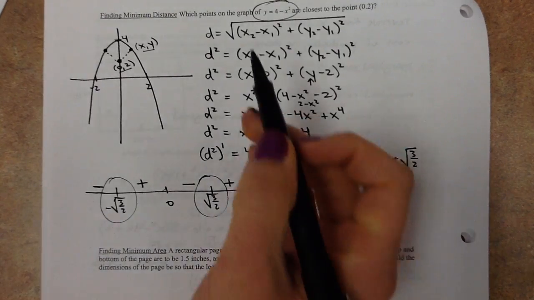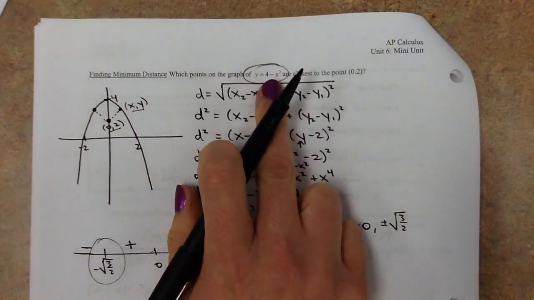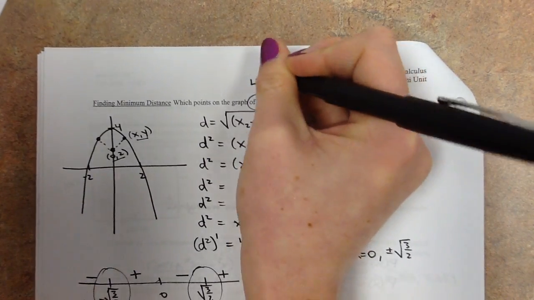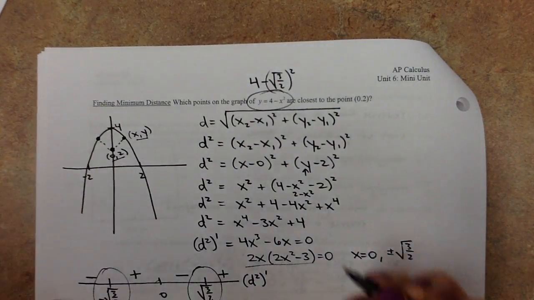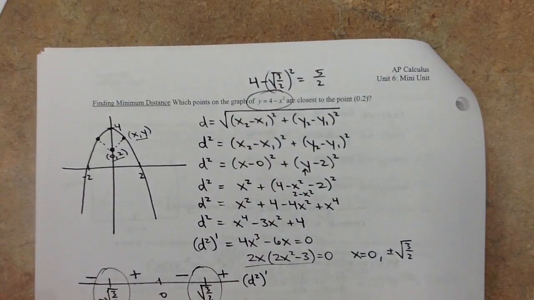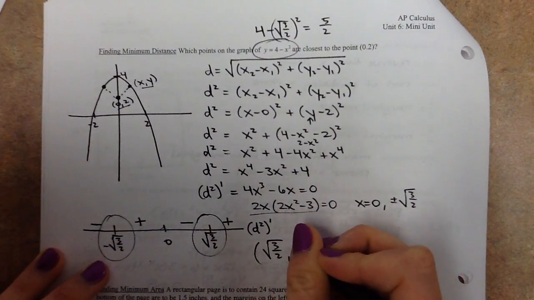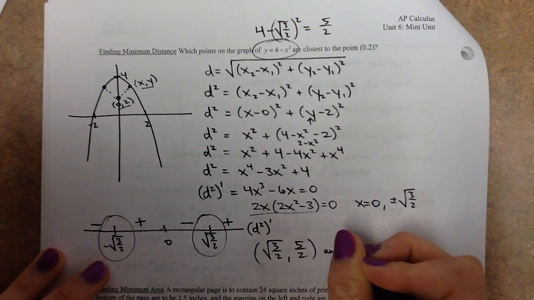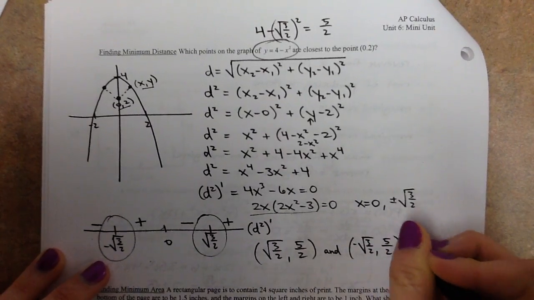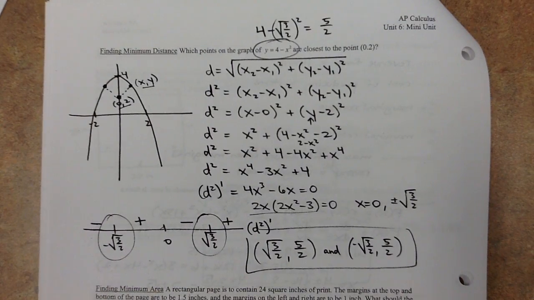So make sure you're actually answering the question, which asks for points, which means we need the y values as well. And so I plug in to my function right here. So 4 minus (root 3 over 2) squared, whether it's positive or negative, this will come out the same. So that's 4 minus 3 halves, which is 5 halves. Okay, so the points. I need positive root 3 over 2, 5 halves, and negative root 3 over 2, 5 halves. So those are my 2 points. Like I said, always make sure you're answering the question. Since they asked for the full point, we need the y value as well.